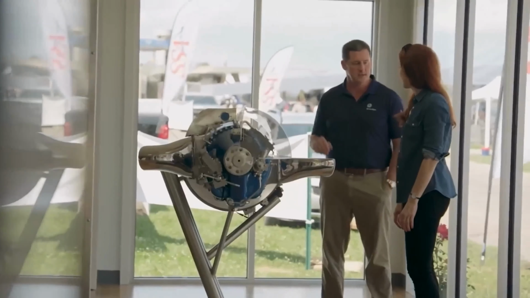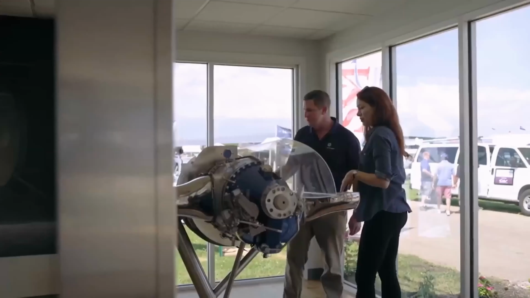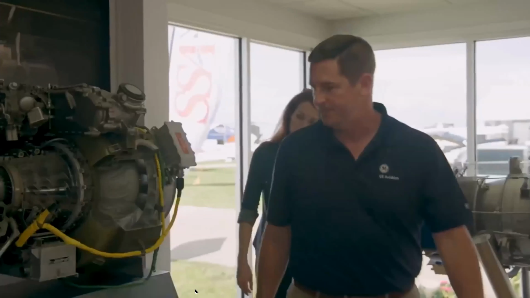And it's really a fantastic engine up to about 800. Let's go to the next one. Next one. So this is the T700.